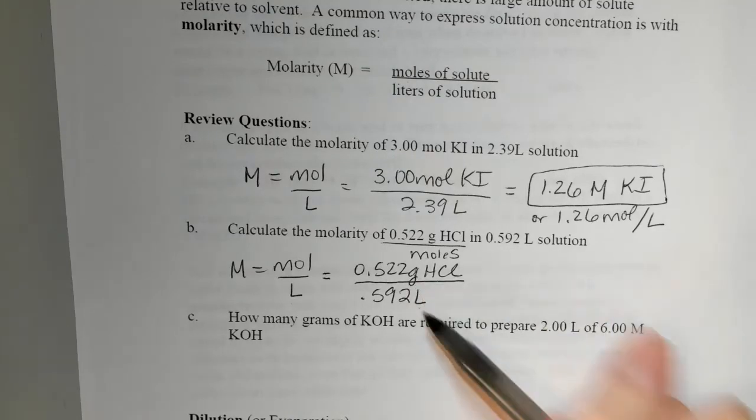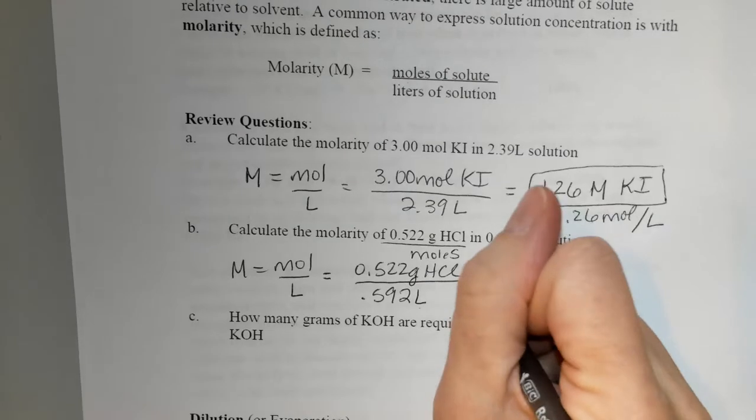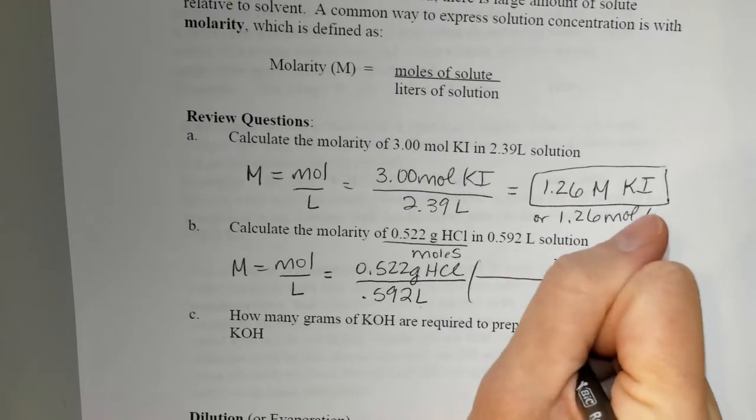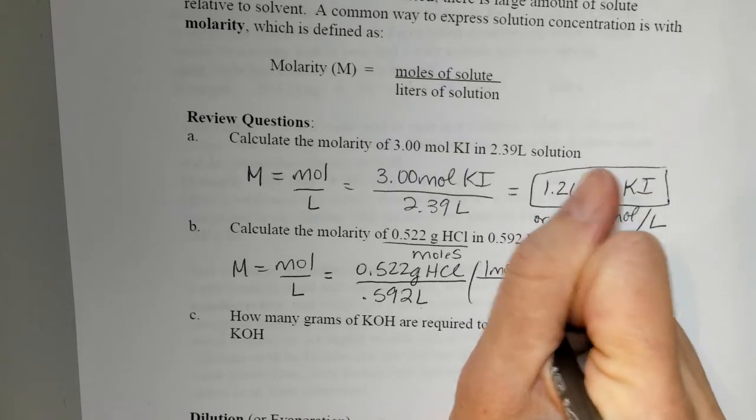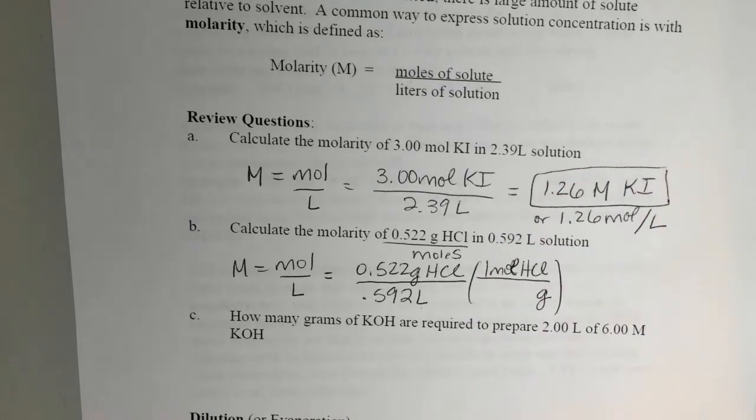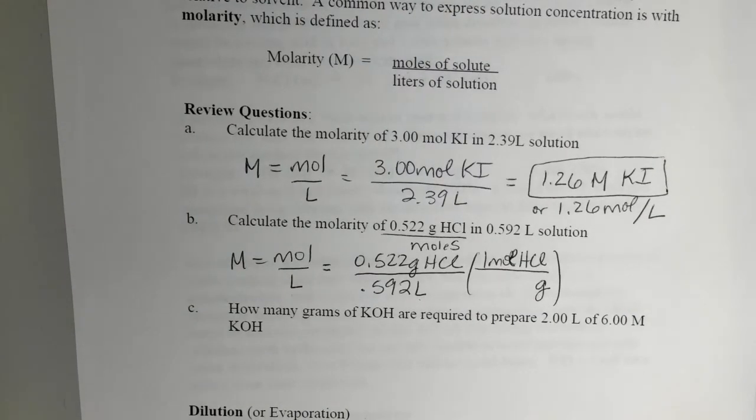I've got grams per liter. I need it to be moles per liter, so I need a conversion step here that will get rid of grams of HCl and go to moles of HCl. And of course, to go from grams to moles, I need the molecular weight, or the molar mass, from the periodic table.